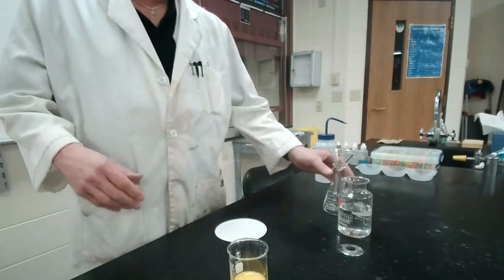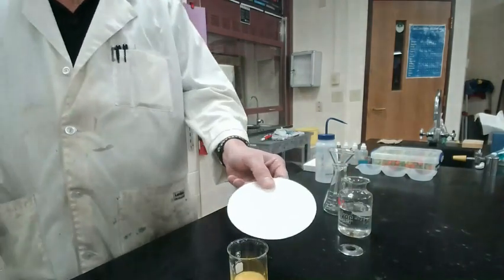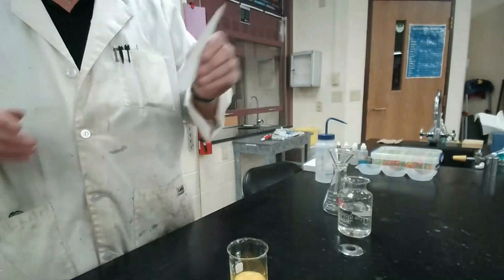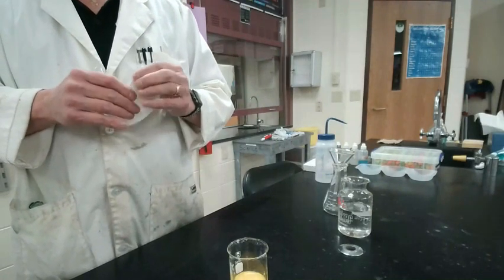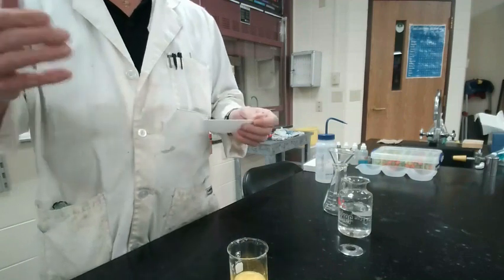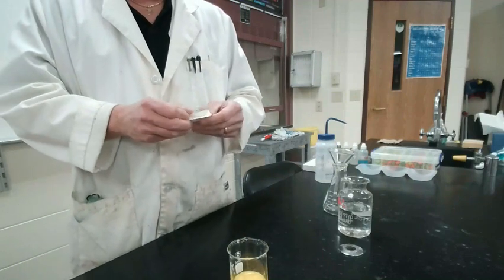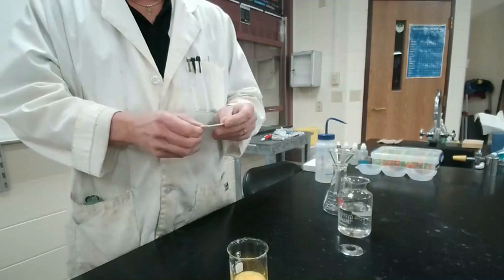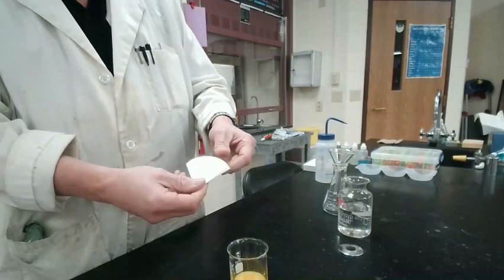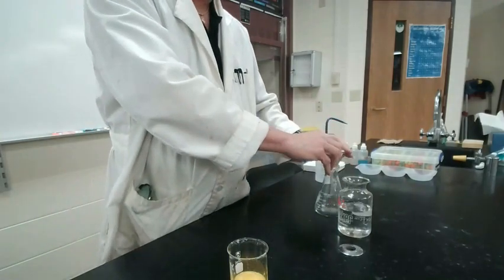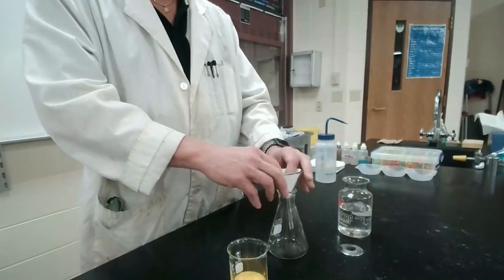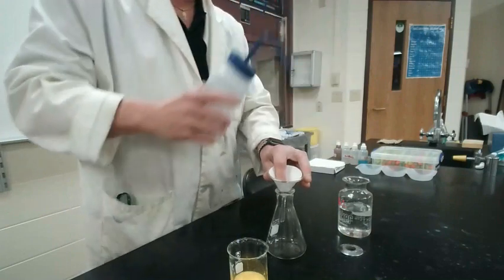But before I do that, they took a piece of filter paper like this, ladies and gentlemen. They put it on a balance and they measured its mass. You will find it in your lab, in the container. I'm going to fold it twice until it looks like a cone. Then we're going to put it inside of a glass funnel, which is inside of a flask.